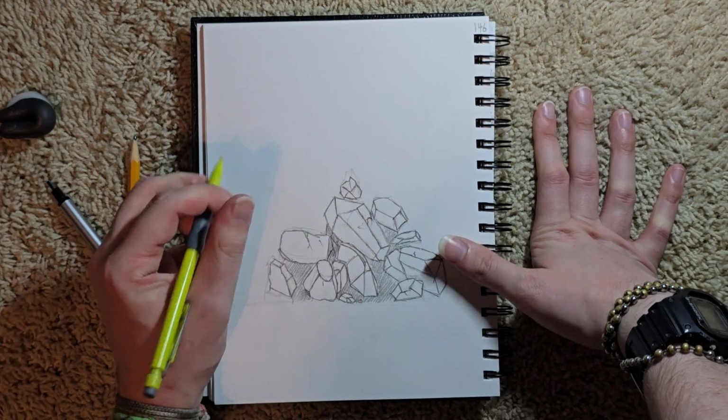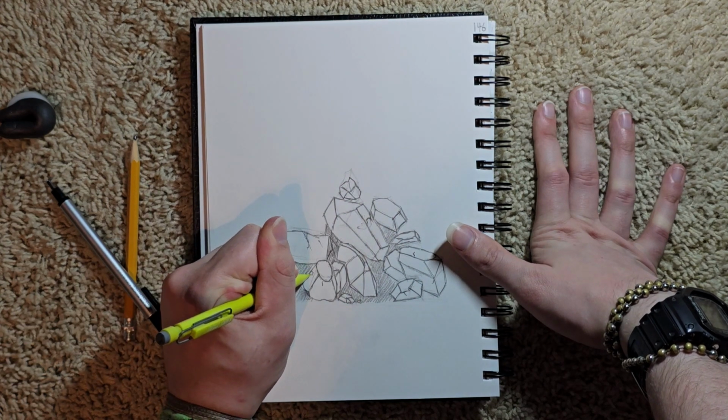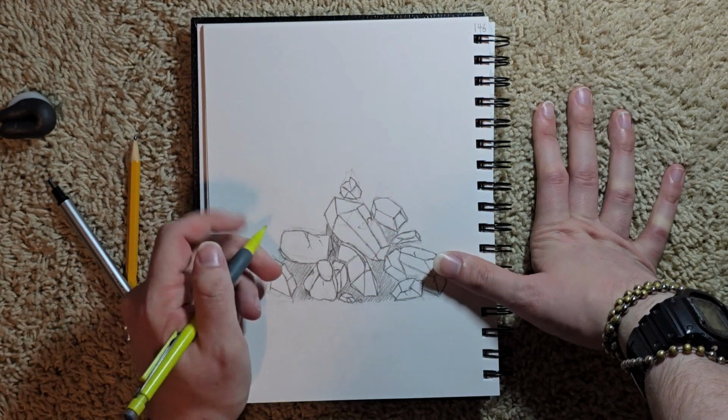Alright, just fill the big cracks in that took chunks out of them.